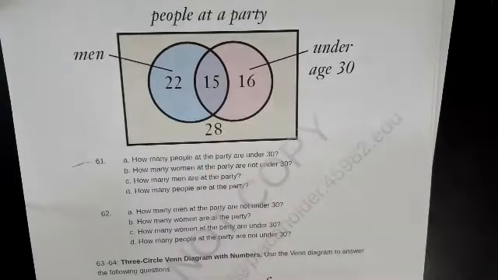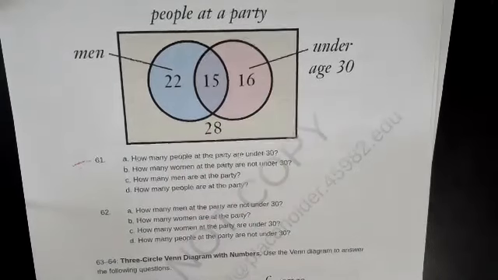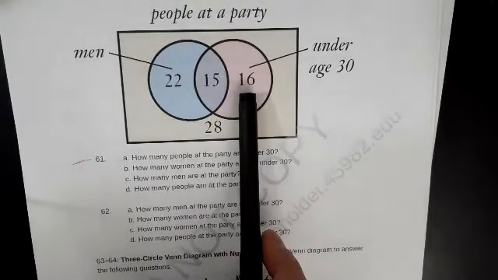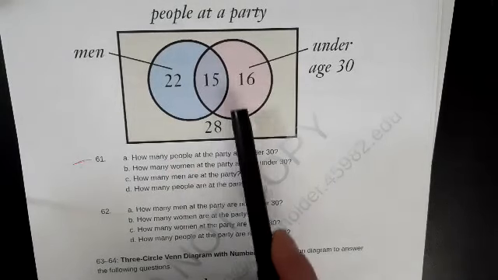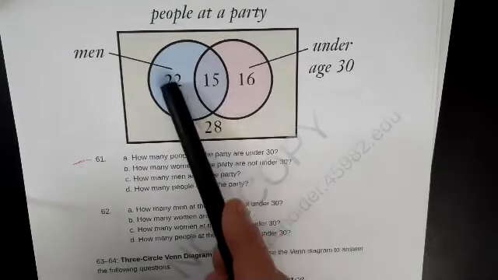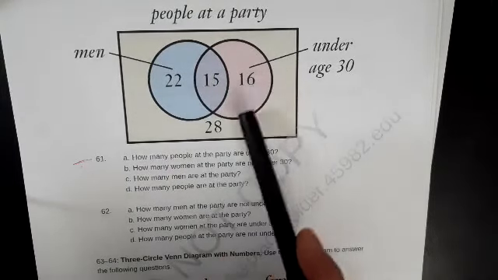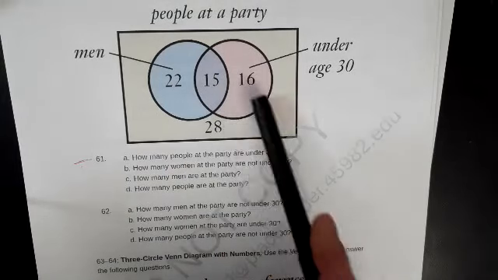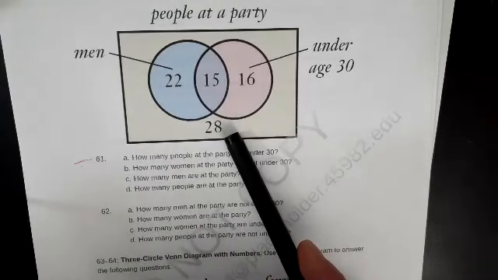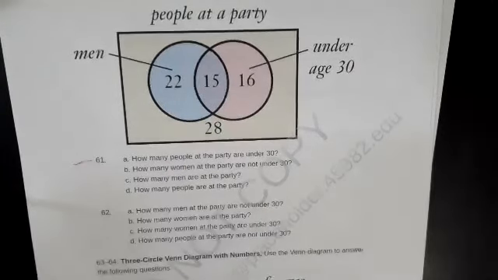Would that be women that are under 30, or is that circle people under 30? Which one is the 28? 28 is the amount of women. Yeah, 28 is the women. It has to be. Anything outside the men's circle would be women, or rather, they would not be men. So all of these numbers are the total amount of people. Yes, if you want to know the total amount of people, you would have to add everything. Okay, got it. Thank you.